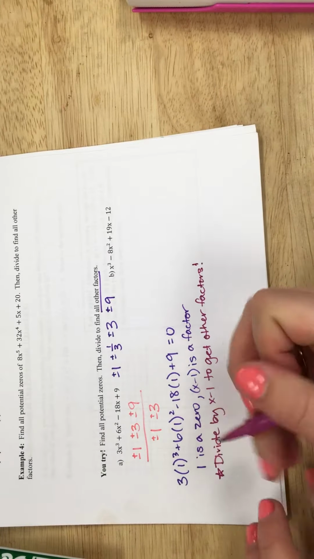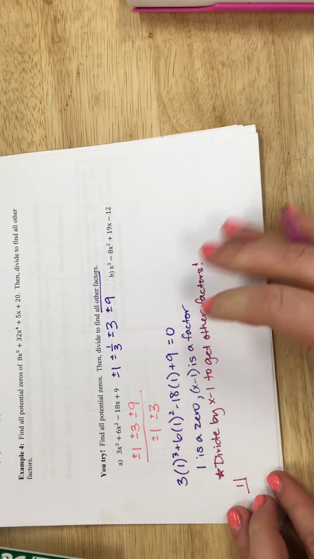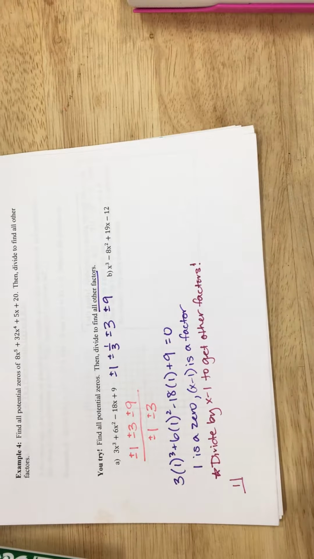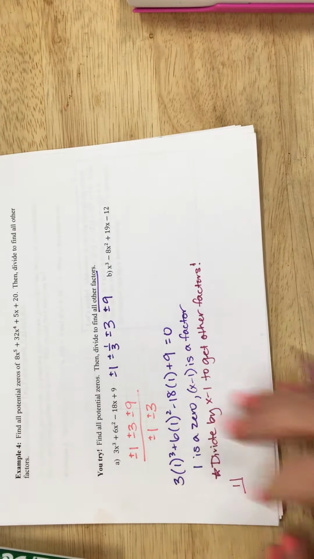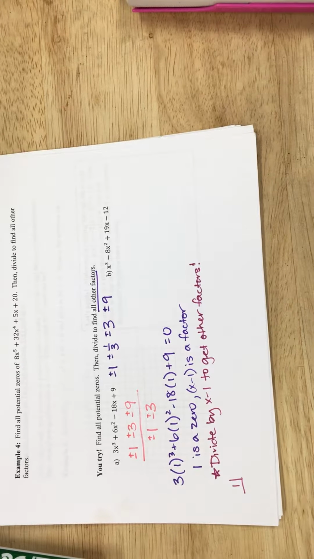Okay, so if we divide by x minus 1, then 1 is your Rapunzel number. She goes in your tower. Yeah, because we have to find the other factors, right? You already found that x minus 1 is a factor. We've got to find the other one, so we're going to divide it.